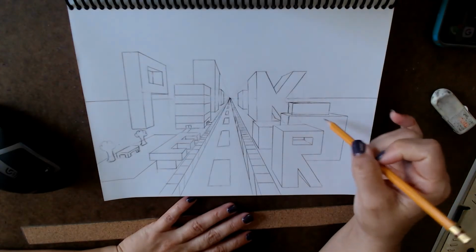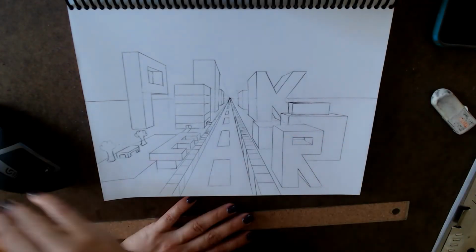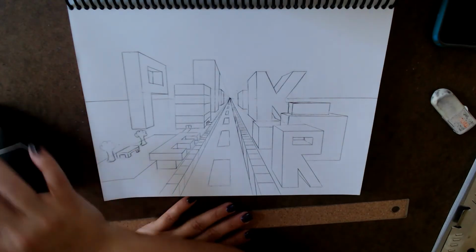So let's do some more embellishments to this building, but I'm going to do that on high speed so that you can get through the video faster.